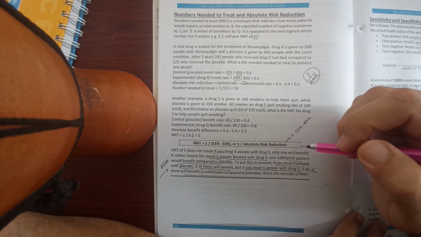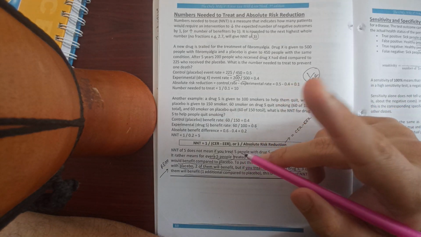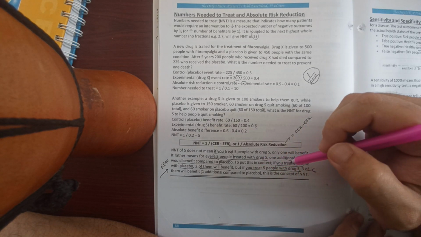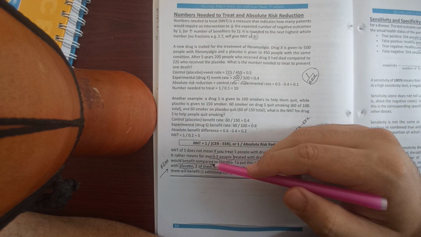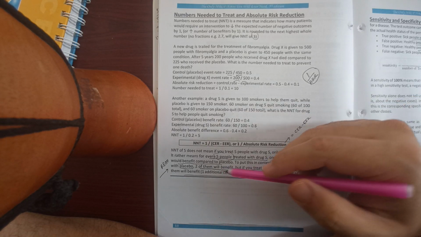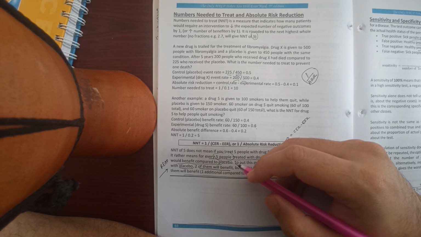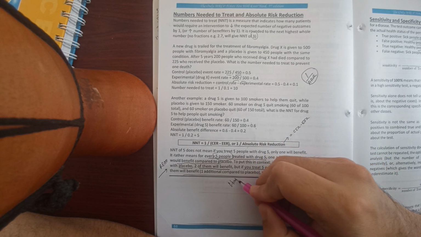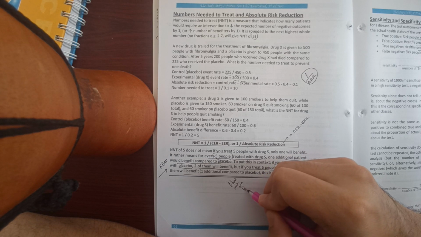So 1 additional person will benefit if you treat 5 people with drug S. To put this in context, if you treat 5 people with placebo, 2 of them will benefit. If you treat 5 people with drug S, 3 of them will benefit, 1 additional. This is the concept of NNT. So how many you need to treat to get how much more benefit.